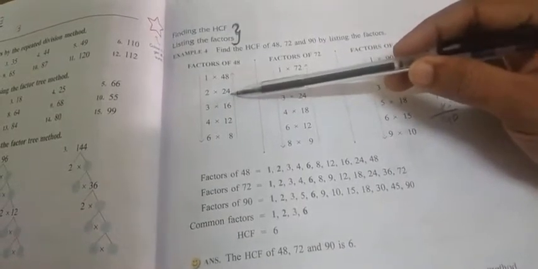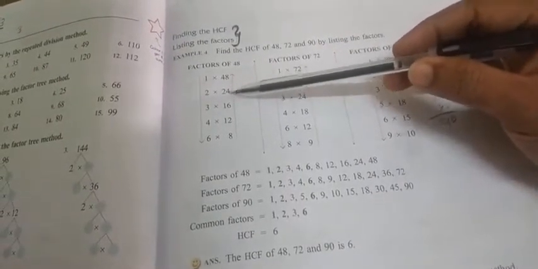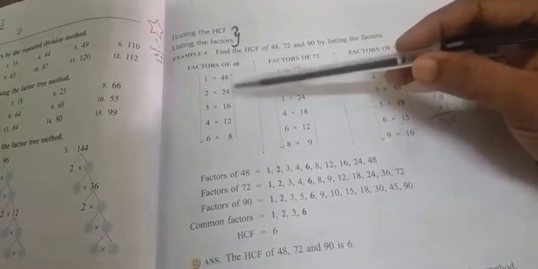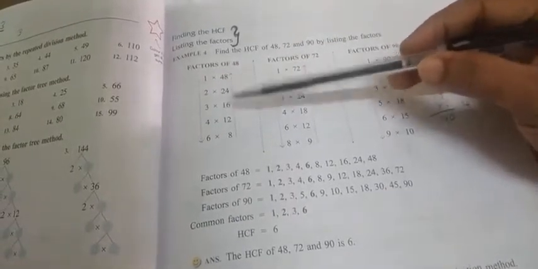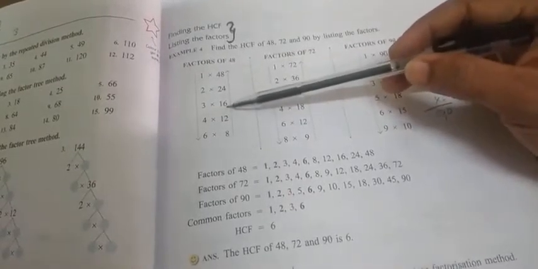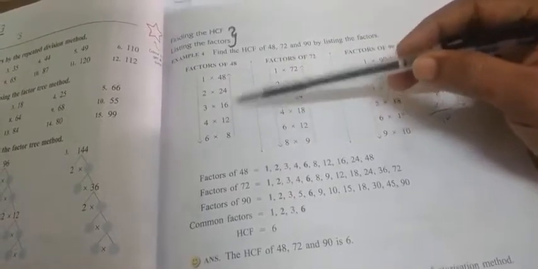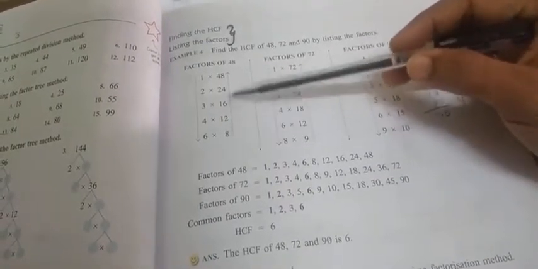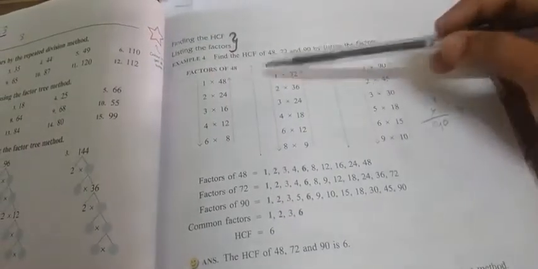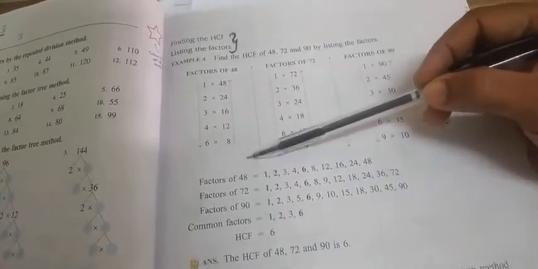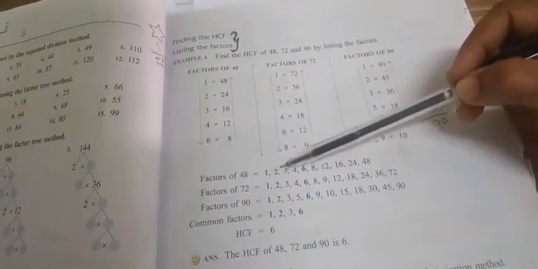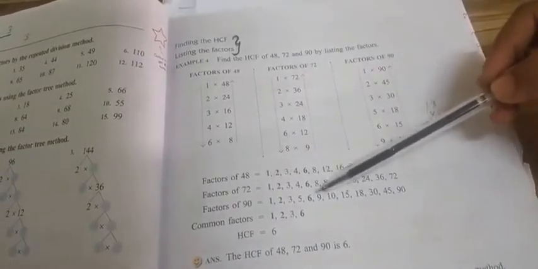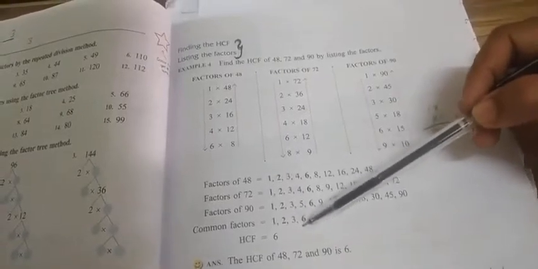In a higher number, we have to take it. 2 24s are 48, 3 16s will make 48, 4 12s will make 48, and 8 6s, if you multiply, we will get 48. This is how we find HCF. If you get two numbers, we have to do the same way and then multiply the common number and you get the answer. That is called HCF.